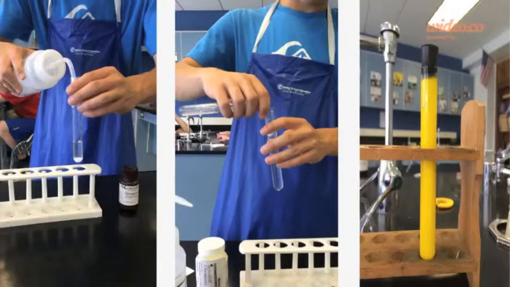After this is complete, the 2 solutions are mixed together by pouring one of them into the other. Immediately upon contact, the solution turns yellow. Potassium nitrate is water-soluble and most of the lead nitrate precipitates out of the solution as a yellow solid. This is a great example of a double replacement reaction.